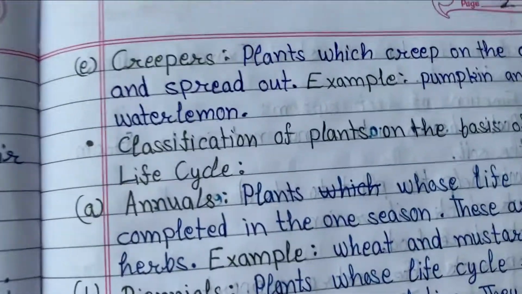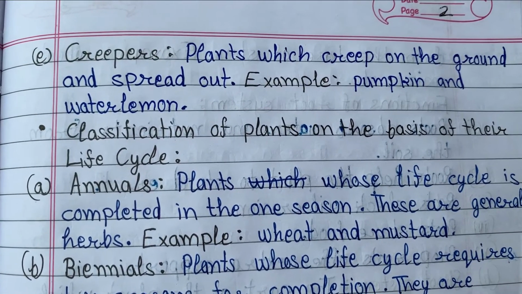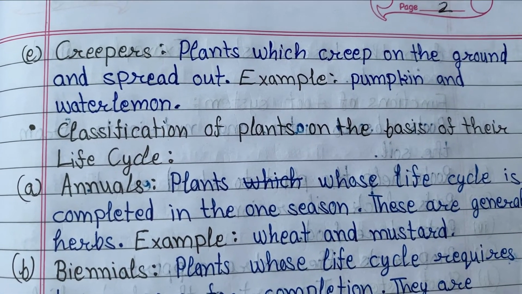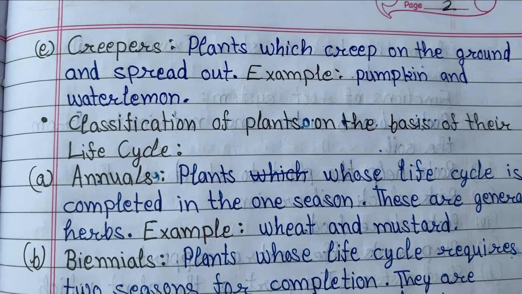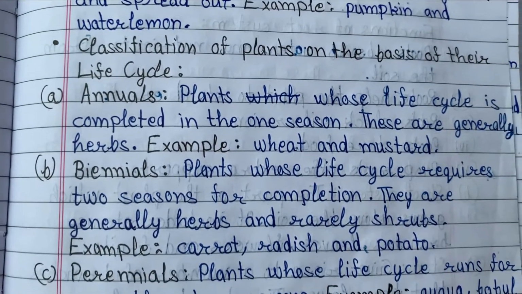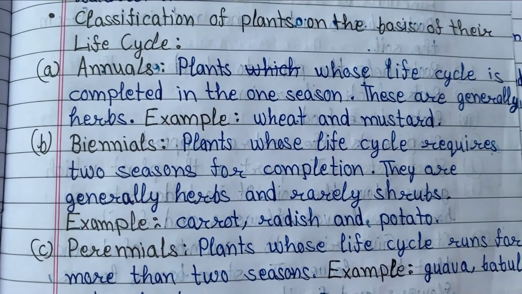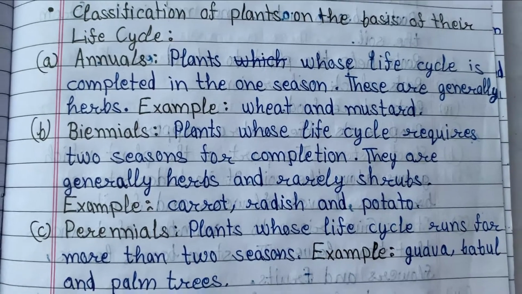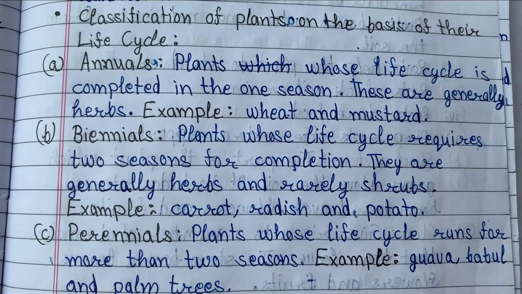Then we have creepers. What are the creepers? Creepers are the plants which spread out on the ground. For example, pumpkin, watermelon, cucumber, etc. Then we have the classification of plants on the basis of their life cycle. Plants are also divided on the basis of in how many seasons we can have those plants.